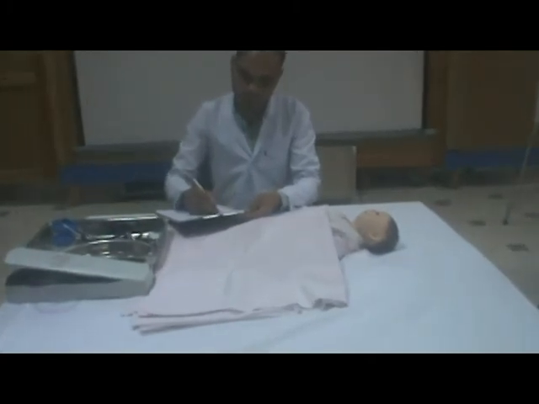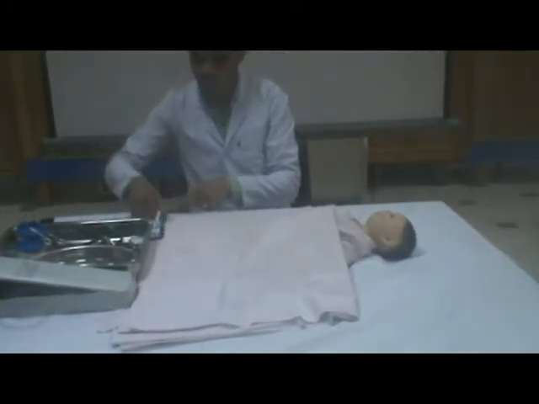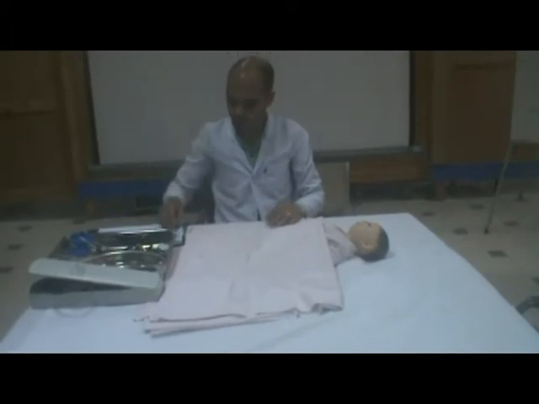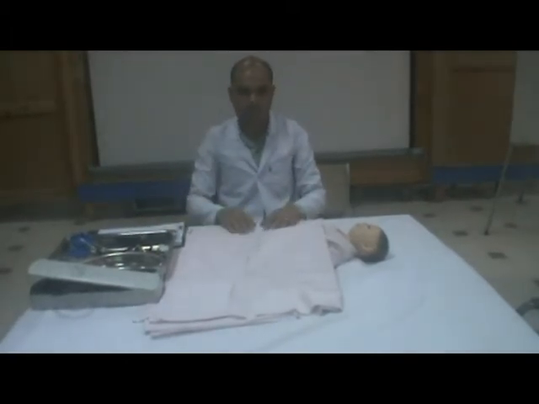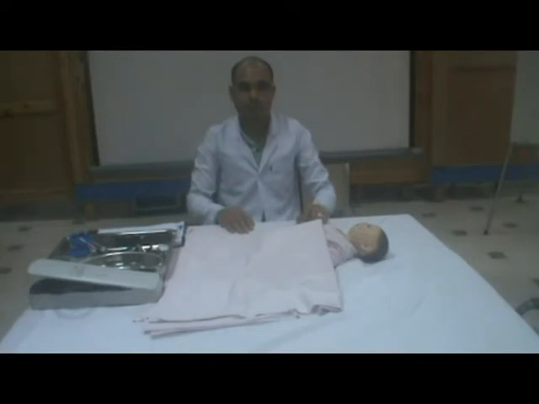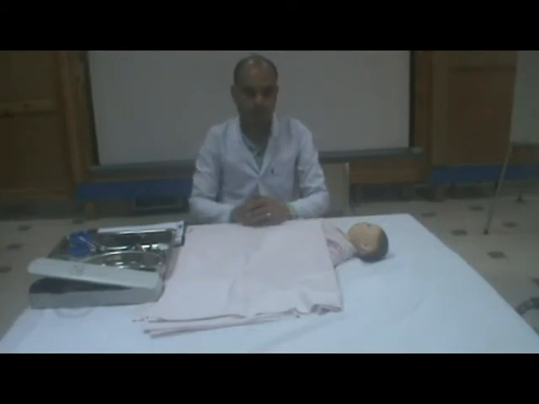Number 11, wash hands to avoid cross-infection. Number 12, report for any abnormalities. Look at your procedure book to see normal heart rates for children at different ages.